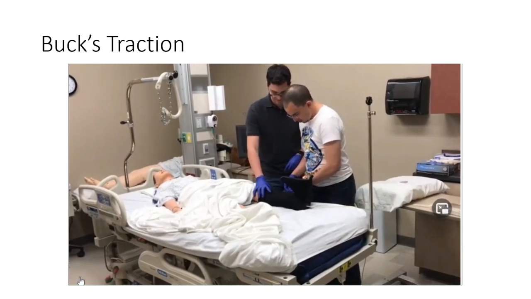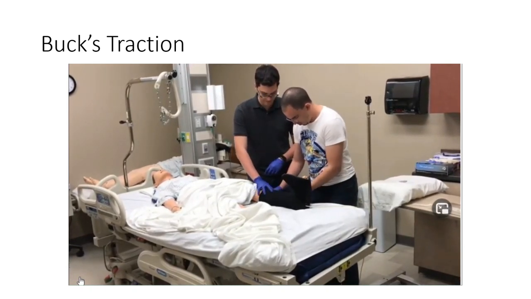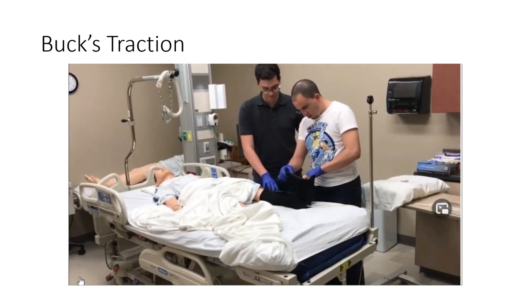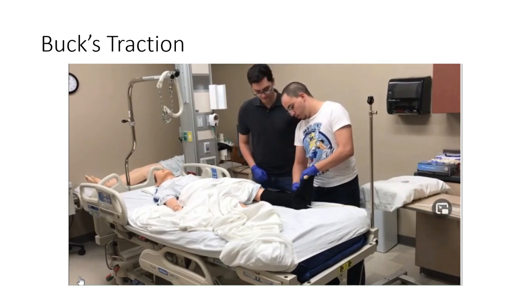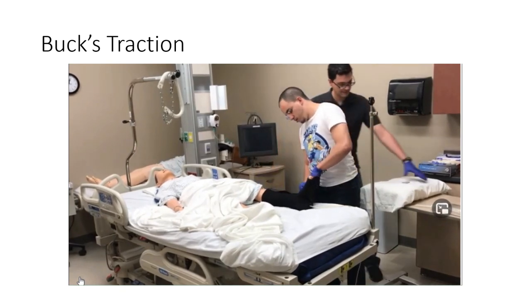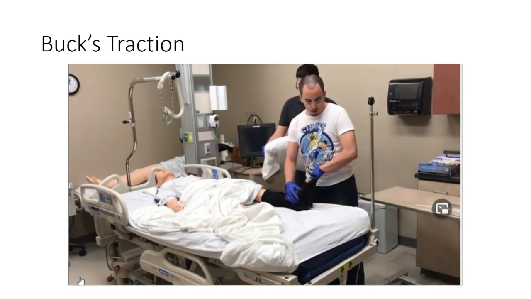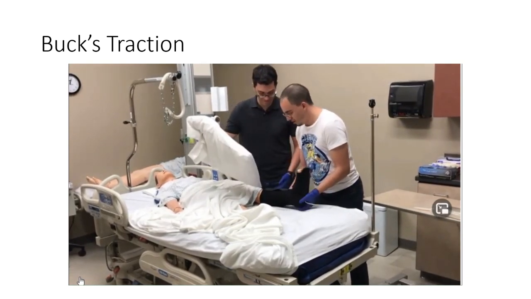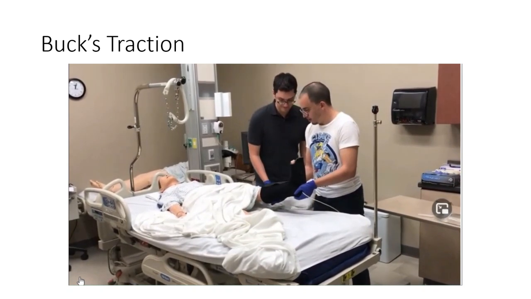Notice that the second nurse was holding her calf steady for that, or his calf. Now the calf is going to be elevated on a pillow and it's lifted gently.